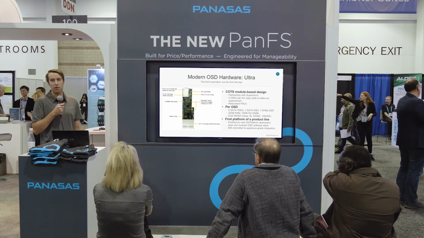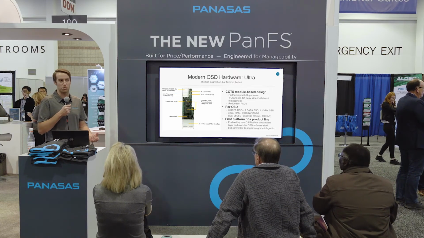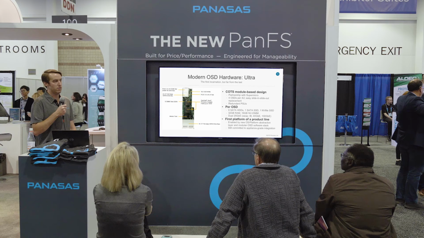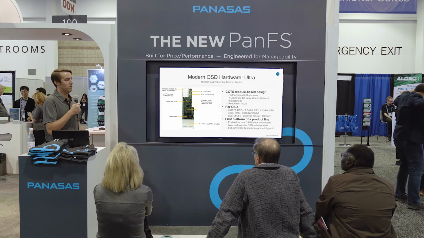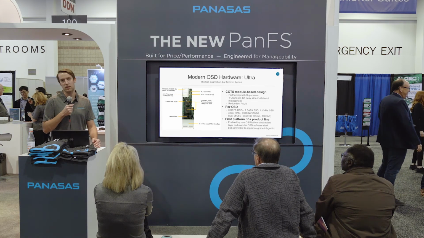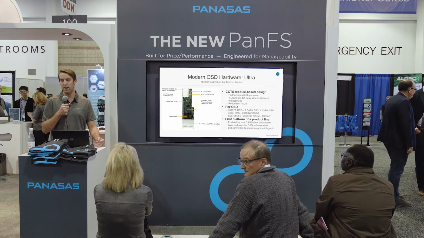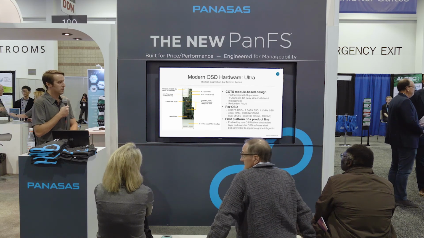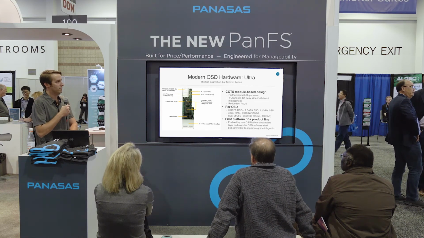I see this as the first platform in a product line. With the changes we've made to abstract away the OS and the platform, we're able to basically move with the market instead of really having to do a ton of legwork with bespoke hardware design. So it's an exciting first step for Panasas.